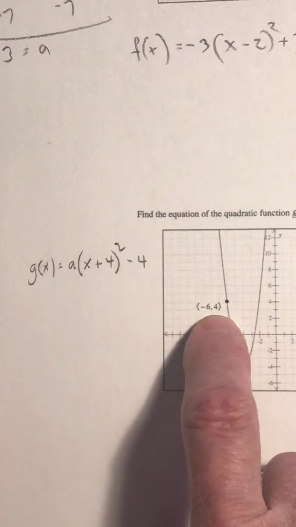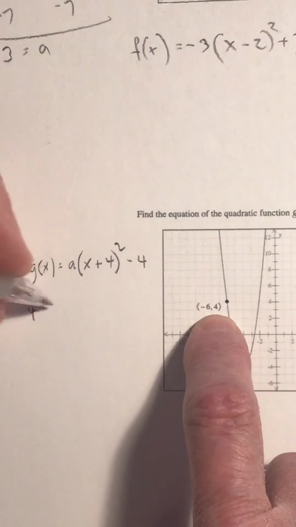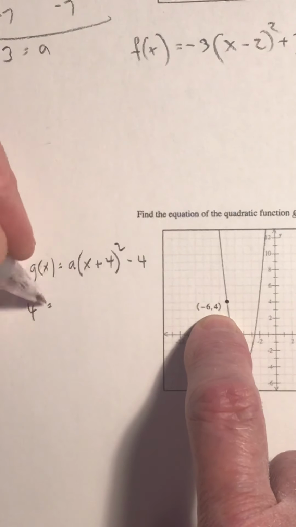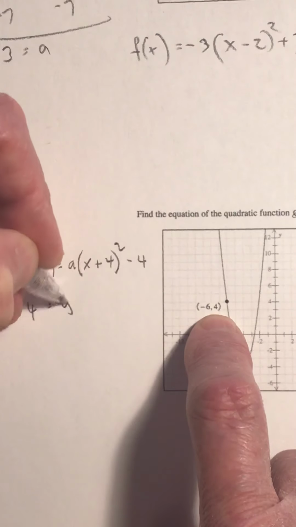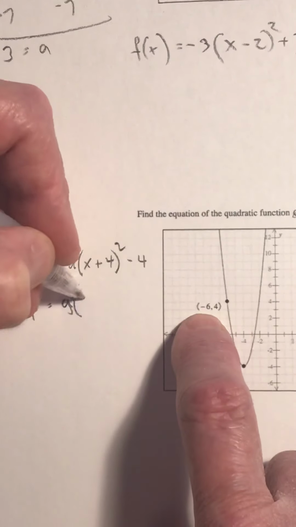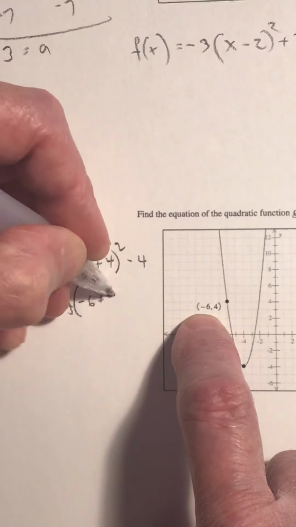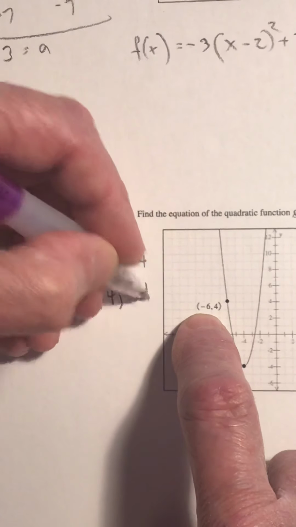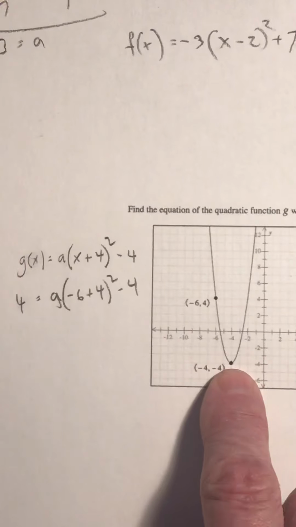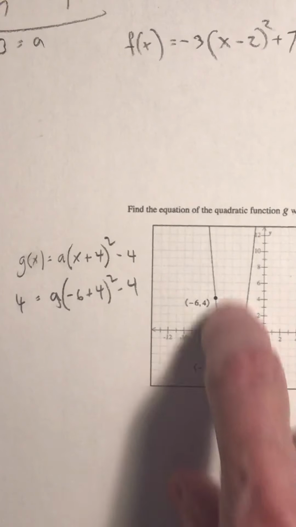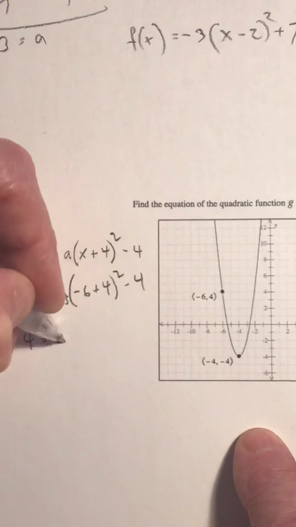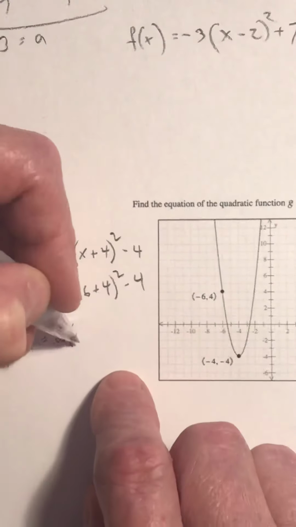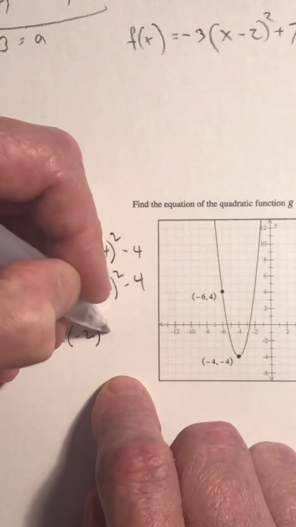Use this for x and this for y. 4 for y, or the function value. And then a times negative 6 for x plus 4 squared minus 4. And we're expecting a to come out positive this time since this parabola opens upwards, right? So I have 4 equals a times negative 6 plus 4, which is negative 2.